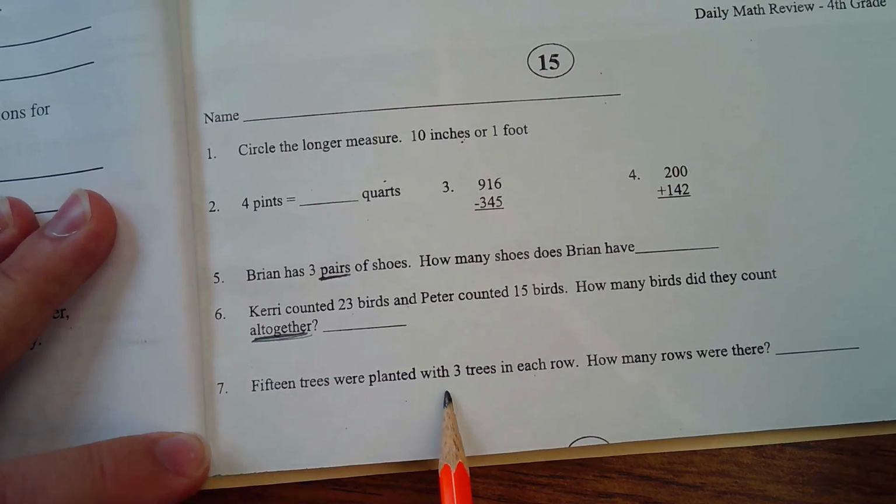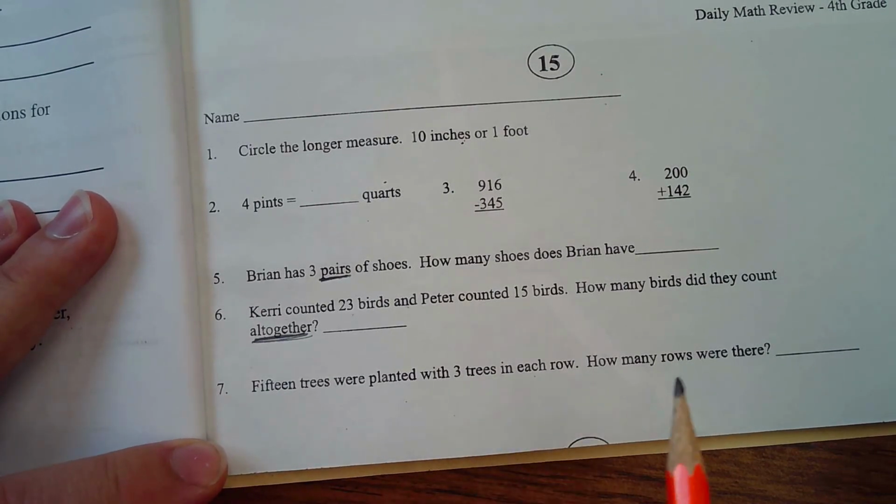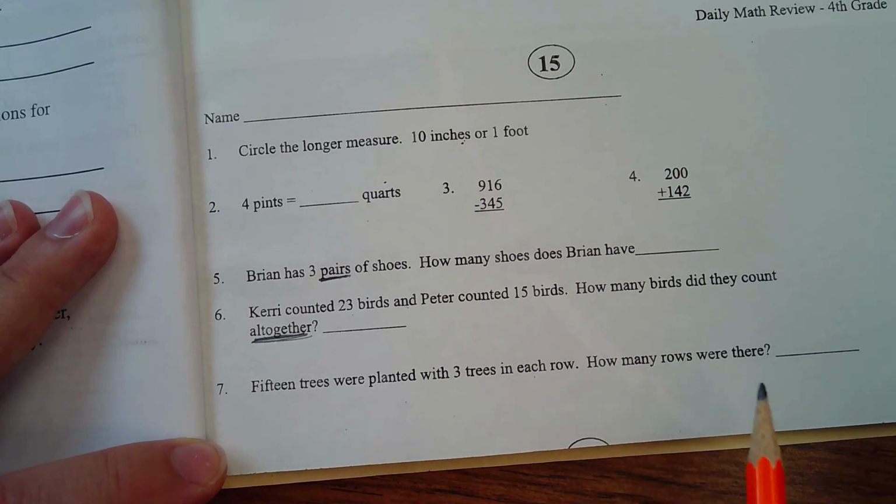15 trees were planted with 3 trees in each row. How many rows were there? You might even write it out here. Draw 15 trees in 3 rows if you need to figure that one out.